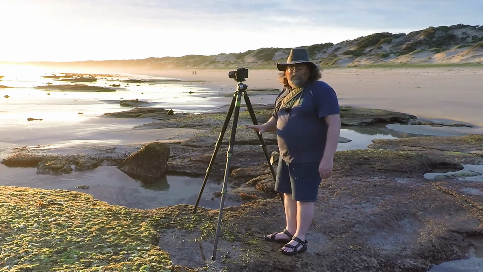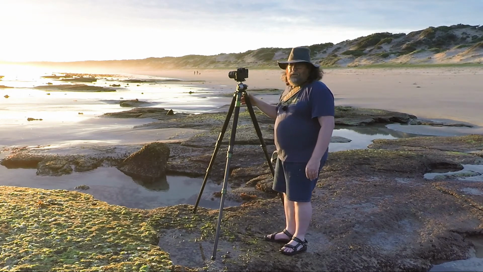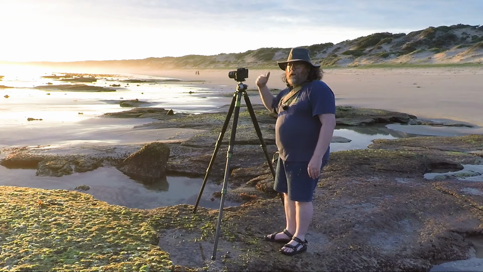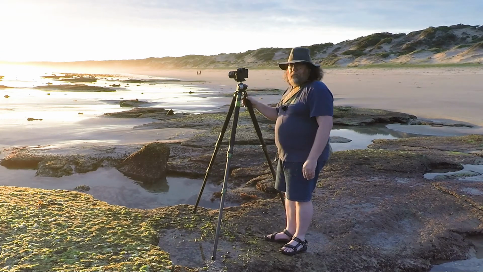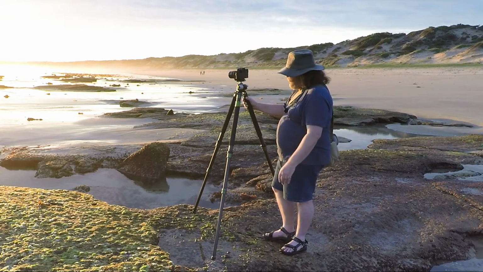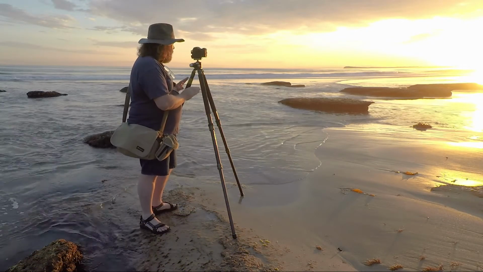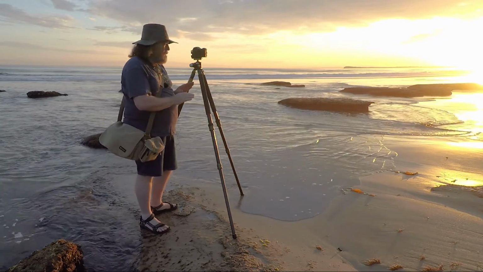But I'm going to frame up the shot I want and then just wait for that sun to drop down closer to the horizon and maybe beyond the horizon in order to be able to take the shot that I pre-envisaged. So here we go. I think I've got about the framing that I want now.